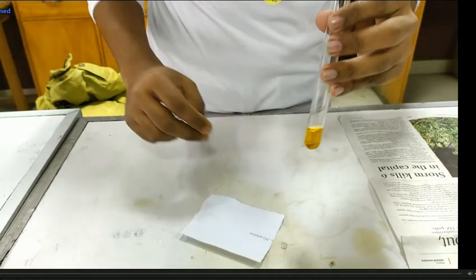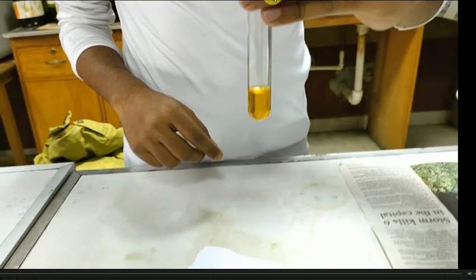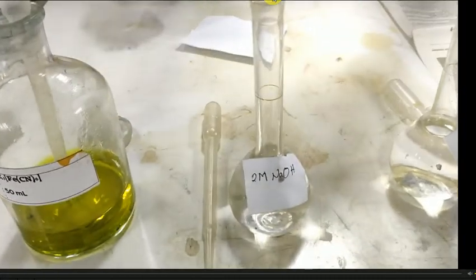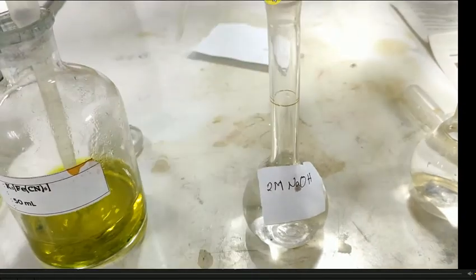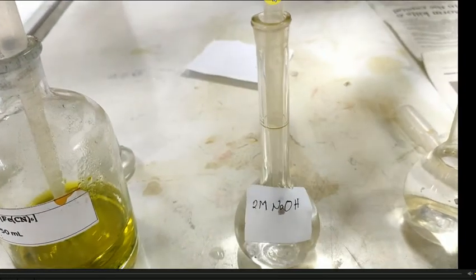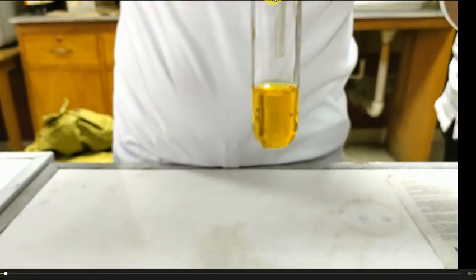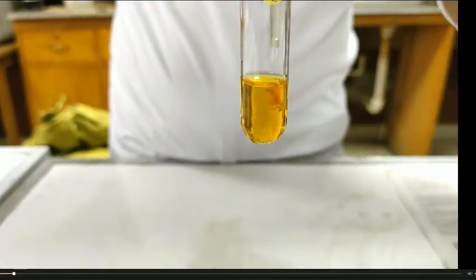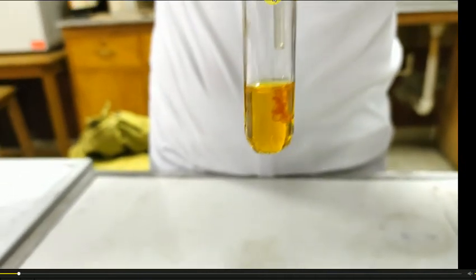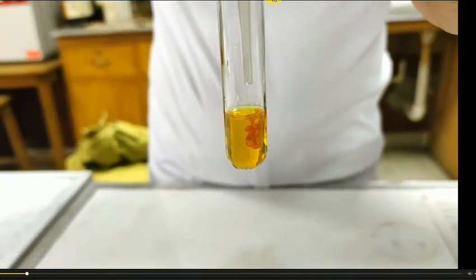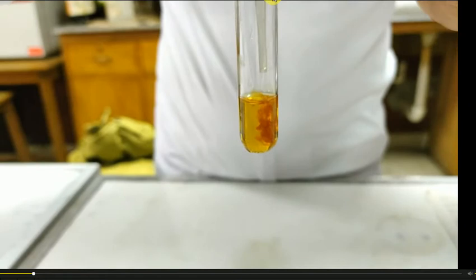In 2 ml sample solution, now we are going to test for the ferric ion. Now we are going to add just 0.5 ml 2M sodium hydroxide into this sample solution. This will produce a light brownish gelatinous PPT. This is a light brownish gelatinous PPT, and the PPT is insoluble in excess amount of alkali.